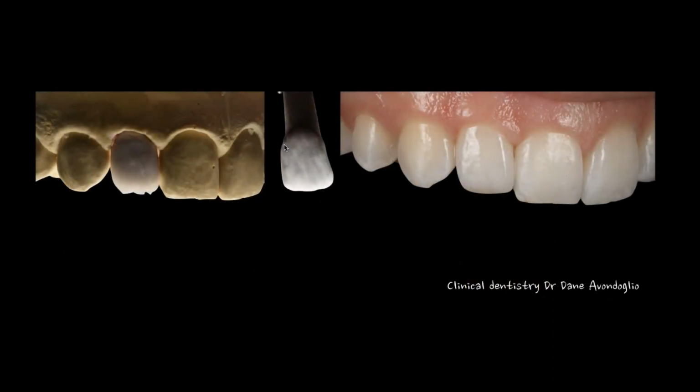And especially if I'm doing anything veneer-wise, that's all feldspathic materials. And that's kind of where you get the most usage in understanding material, especially in cases where there is zero space. Like this particular case as an example, I literally had 1 to 2/10 of a millimeter to restore that tooth, and it was a no prep veneer.